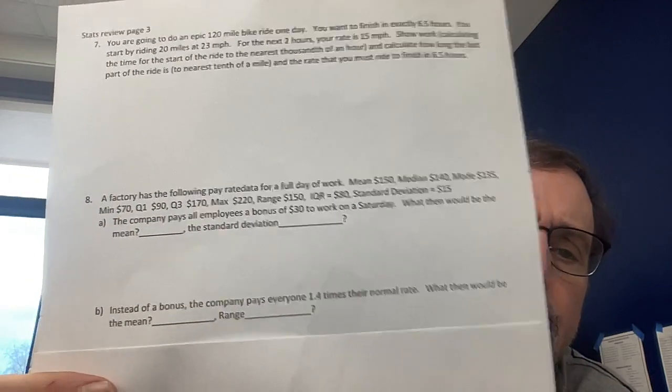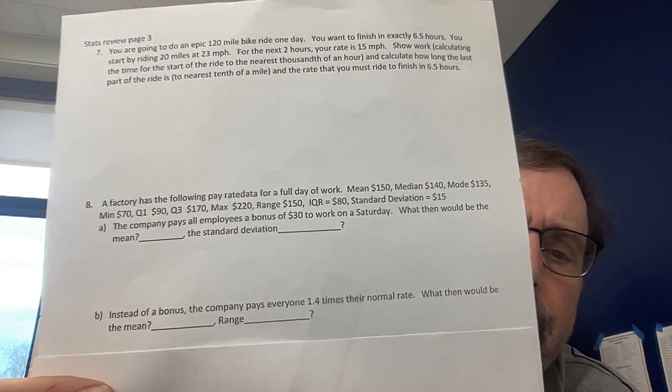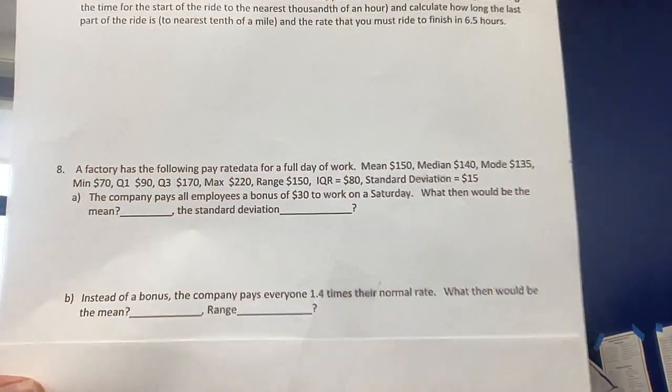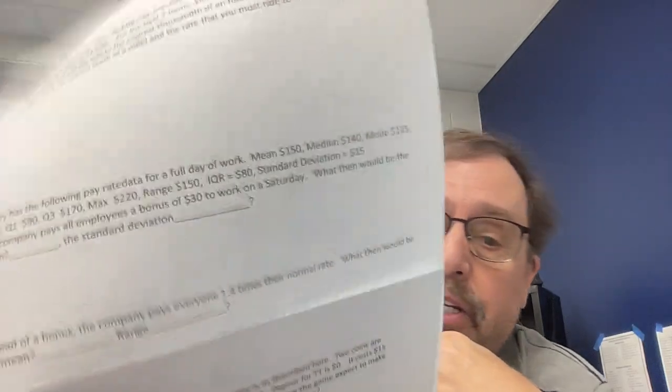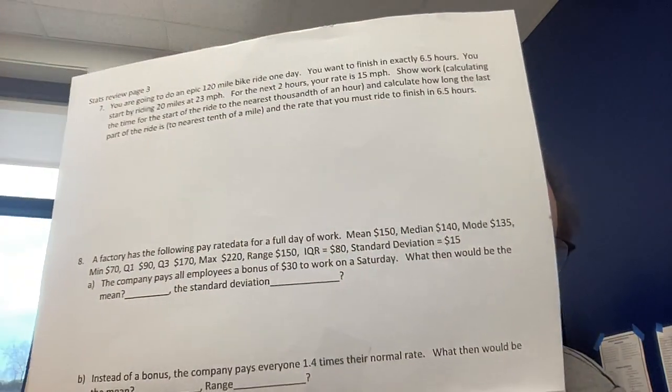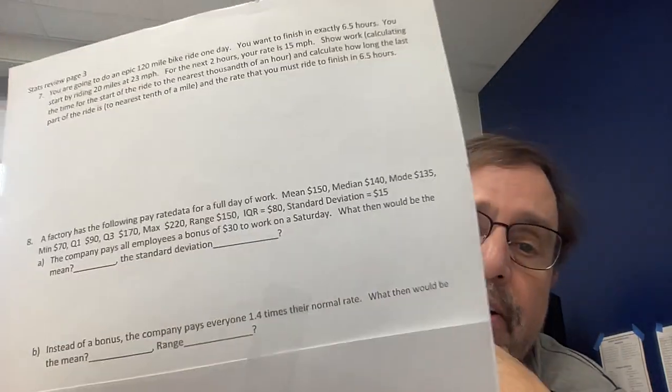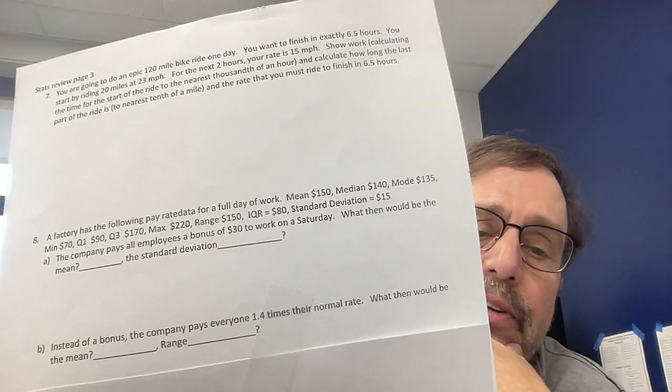And the company pays everybody a bonus of $30. So simply, everything gets $30 bigger. The mean is just 30 bigger. Standard deviation is how spread out the data is. If everyone moved up, nothing is spread out more. The standard deviation stays at what it was.